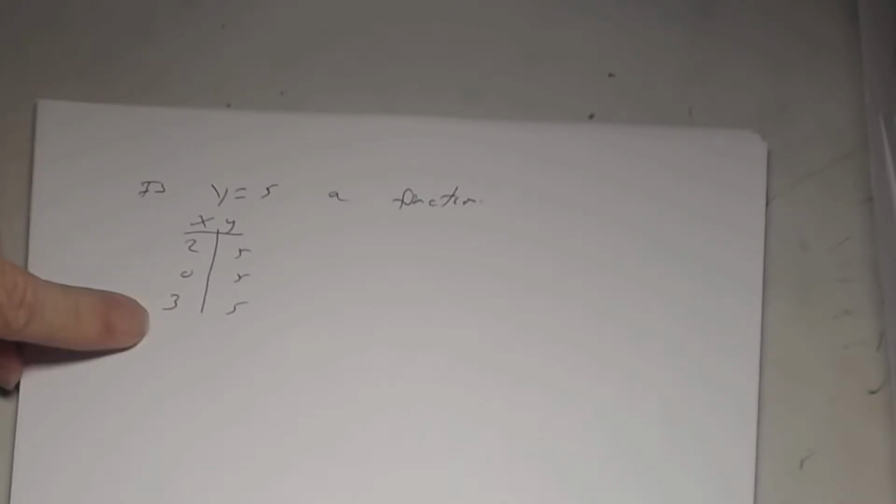If x is 3, is there just one y coordinate? Yes. It's okay for all the y's to be the same, not for the x. You can't have the same x values with different y coordinates. Definition of function: for each x, there's got to be what? One y.